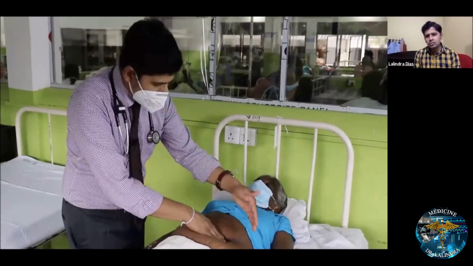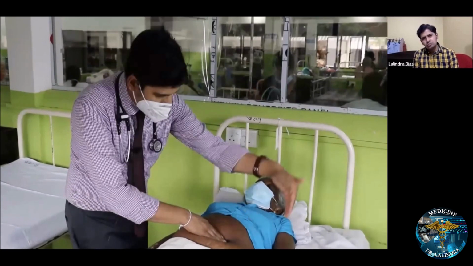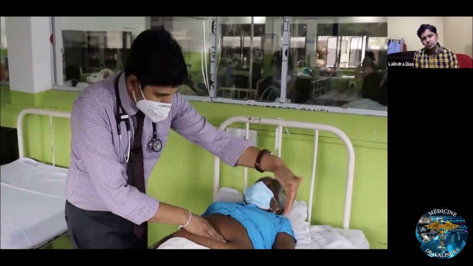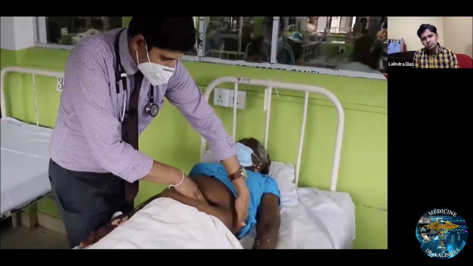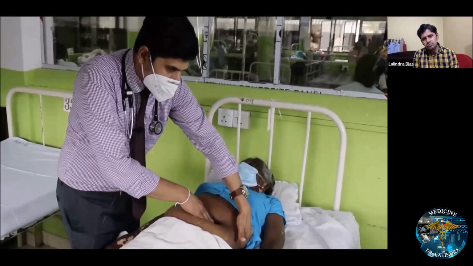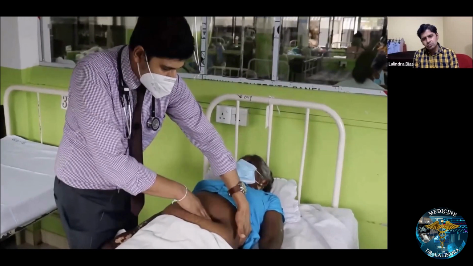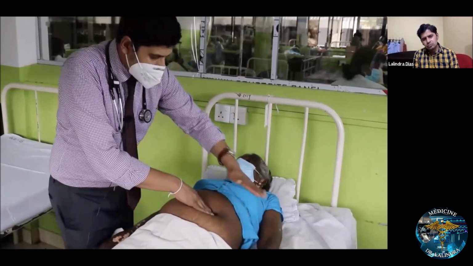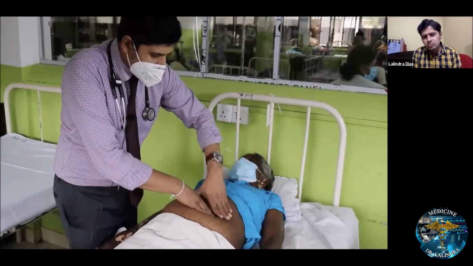Right. So now I'm going to confirm, I'm going to put my left hand to the left loin region. Yes, I can definitely feel it, because the spleen is bimanually palpable. Beautifully I can palpate the spleen. So I'm not moving my fingers, I'm just keeping them there. Now I'm going to see how many finger breadths below the left subcostal margin.